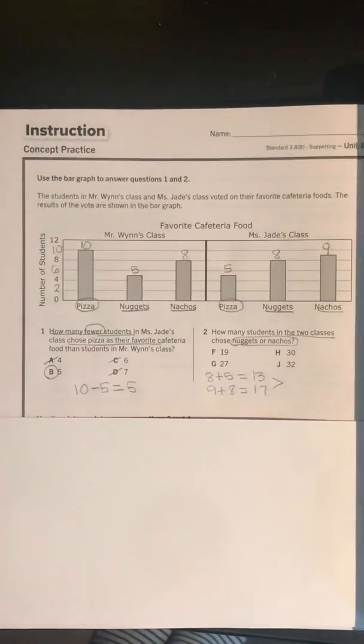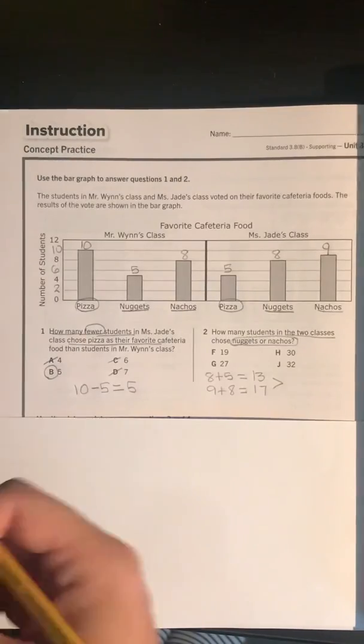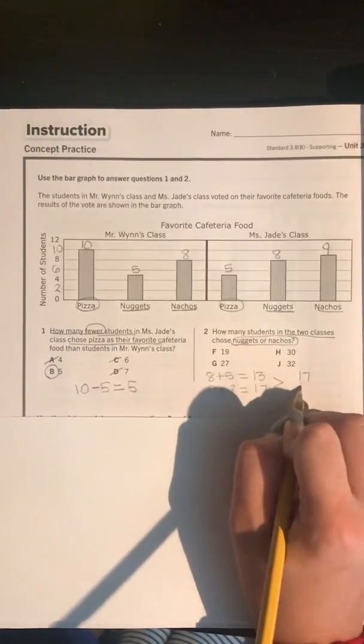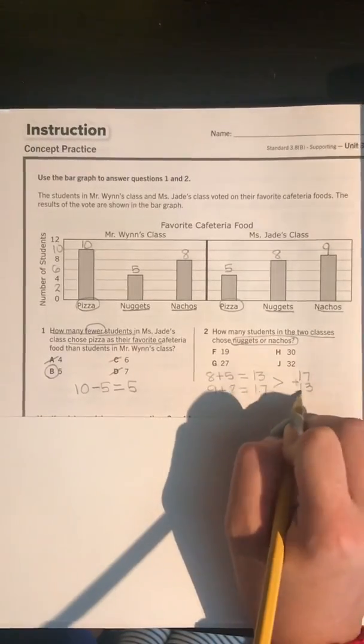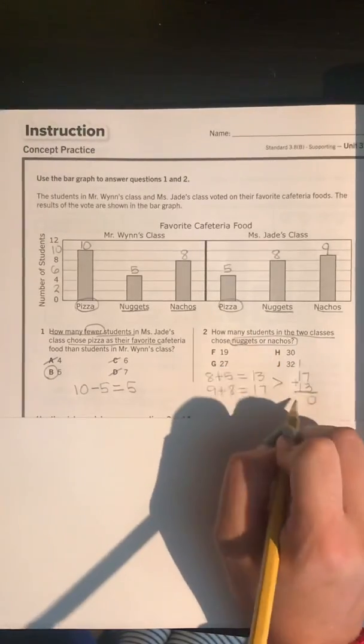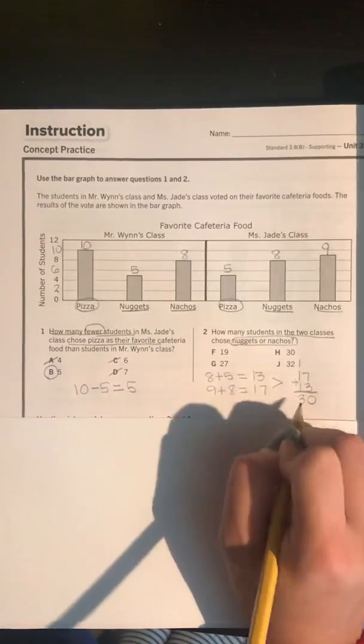But then they told me that they want to know how many chose nuggets or nachos. That means the total of students that chose the nuggets and nachos. So I'm going to go ahead and combine that information by adding. 7 and 3 gives me 10. Then I have 3 tenths. That gives me a total of 30.